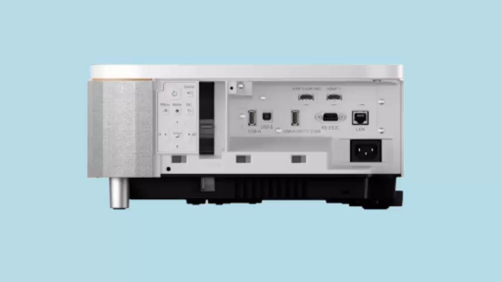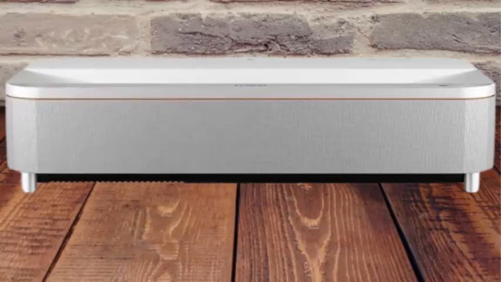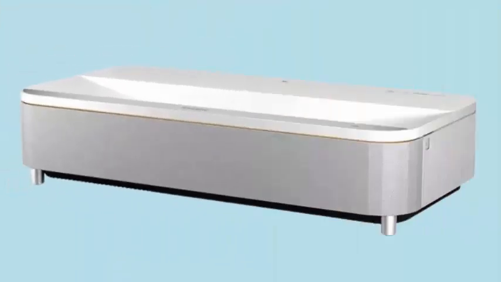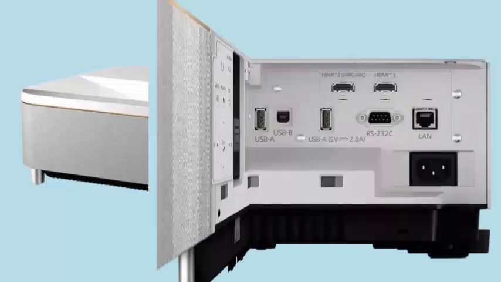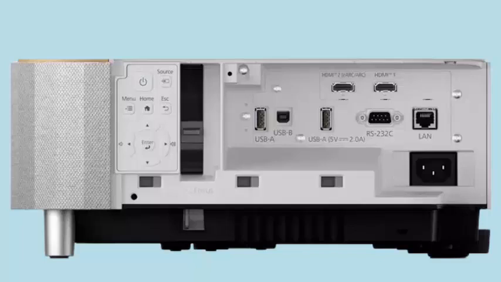Technical terminology. 3 LCD laser projector, projection technology that delivers high brightness and accurate colors. Throw ratio, distance between the projector and the screen required to obtain an image of a given size. f1.8 lens, increases brightness and improves image quality. Frame interpolation, technique that creates intermediate frames to smooth out motion. HDR, high dynamic range, image format that offers a greater range of brightness and contrast.